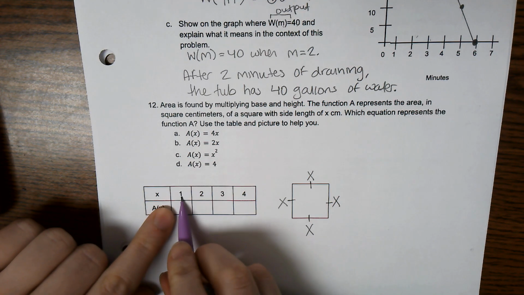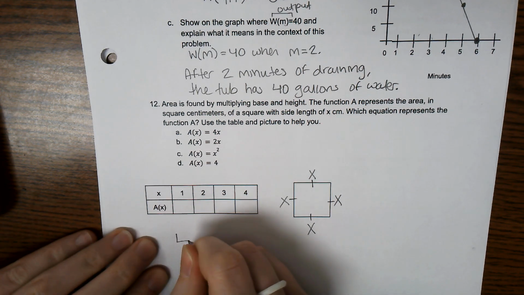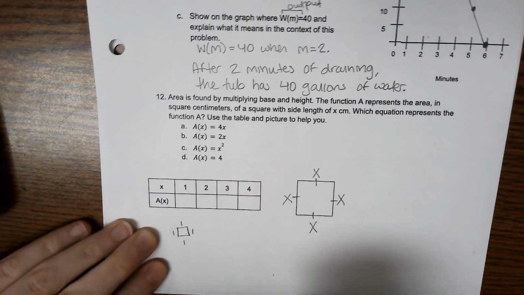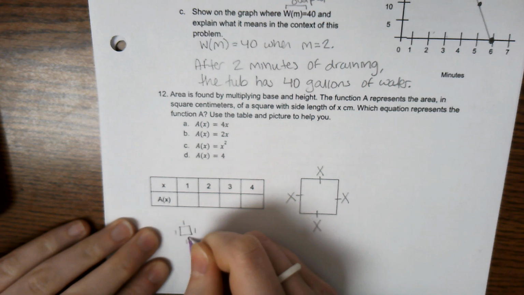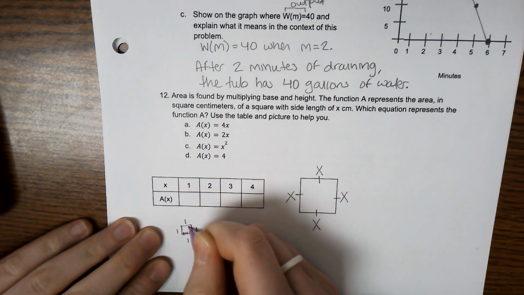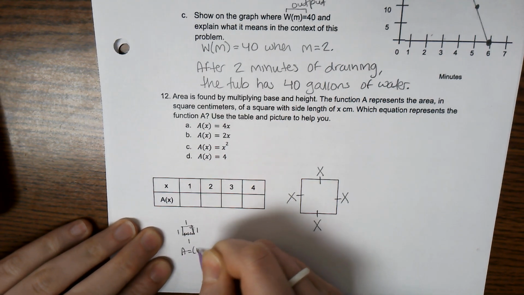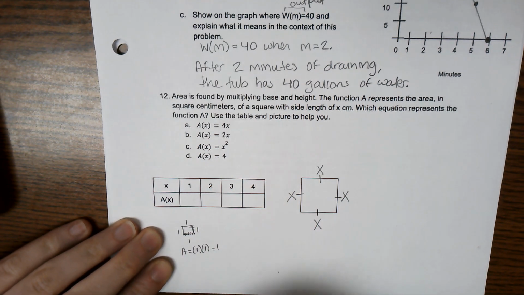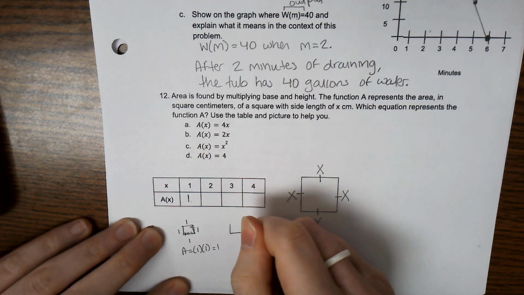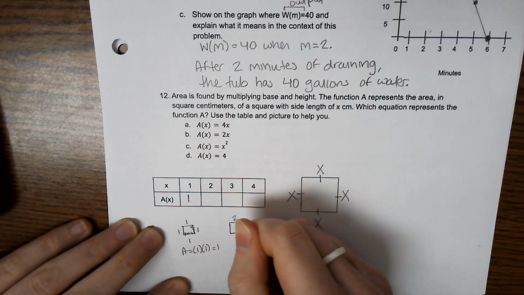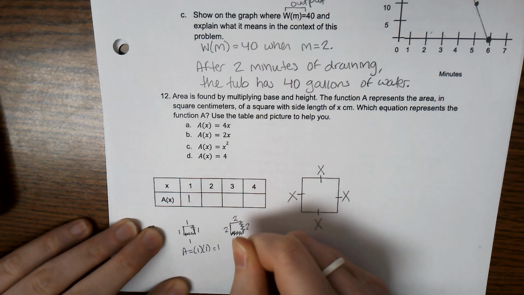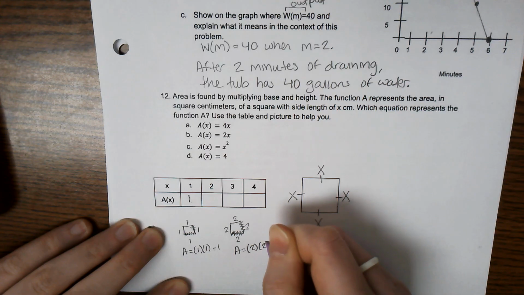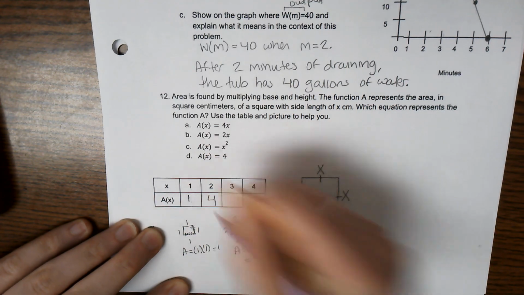So if I were to plug 1 into this, a square with side lengths of 1, again, area is found by multiplying them together, base times height. Area is 1 times 1, which is 1. Now, if I have a square with 2 as my side lengths, base times height is 2 times 2, which is 4.